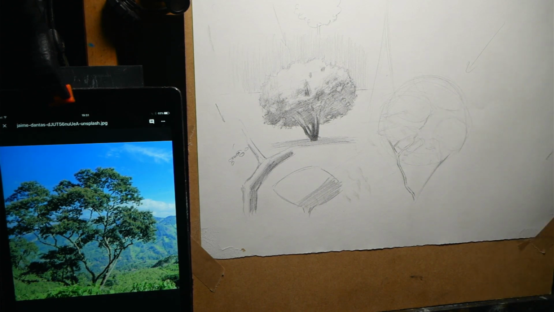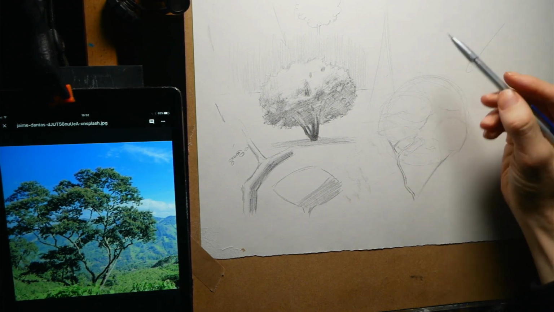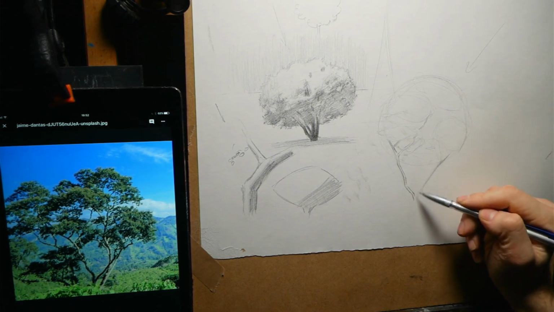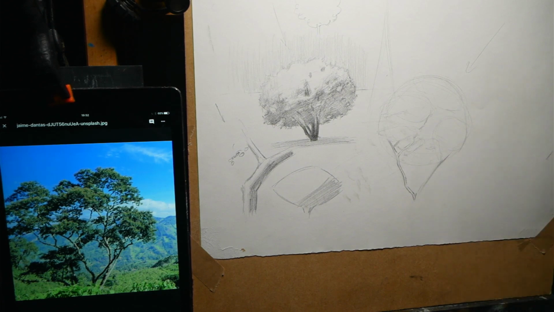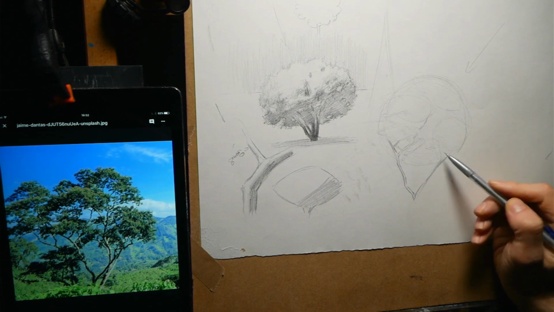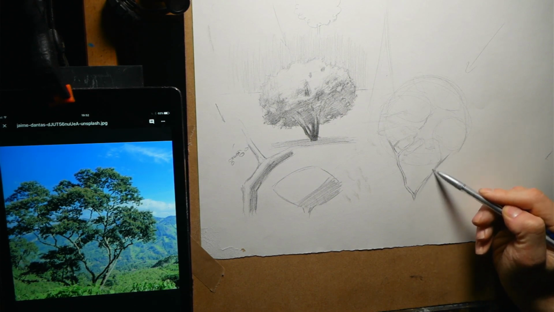And I'm not going for any of the really tiny trunks yet, or tiny branches coming off the main trunk. I'm focusing on these bigger sections, just like we focus on the big form of the tree before we start to go in with lots of detail in the leaves.